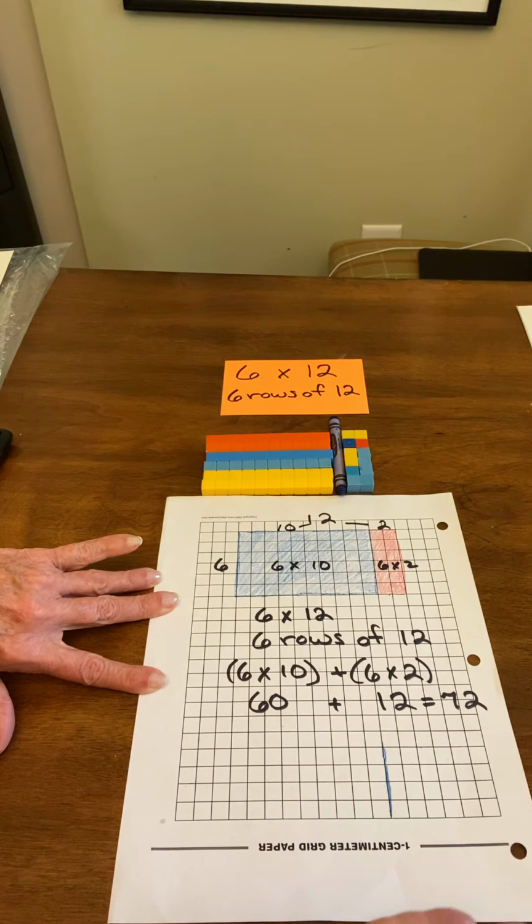Got to add that in. And last but not least, we've got our 2 times our 5, giving me 10. And I have a total of 420.